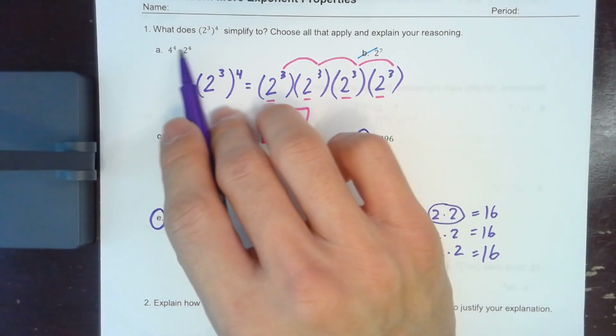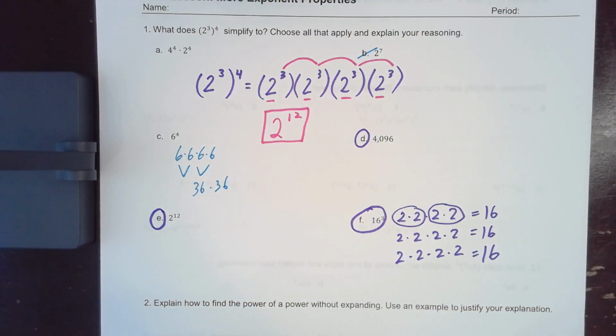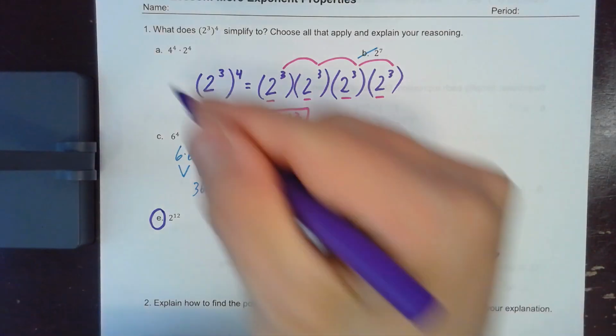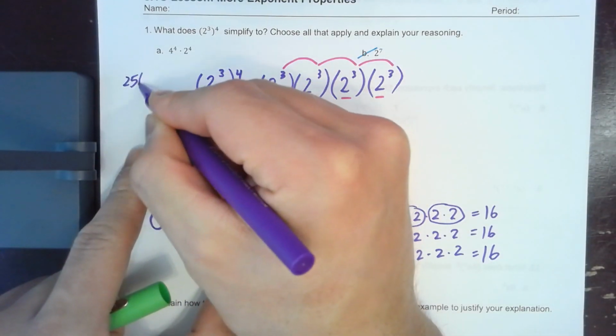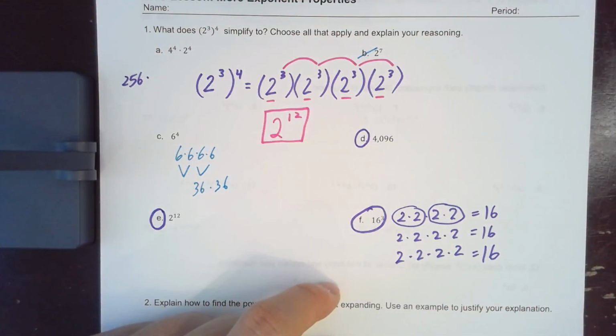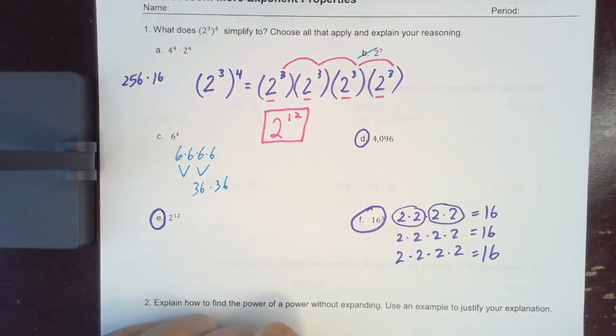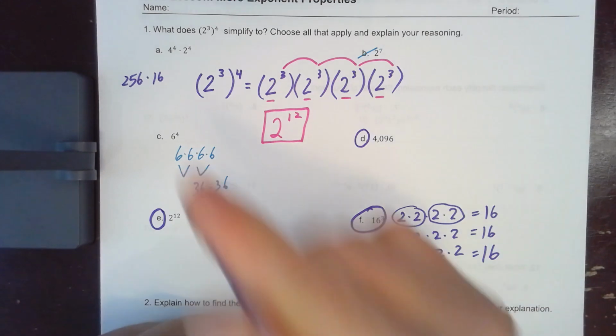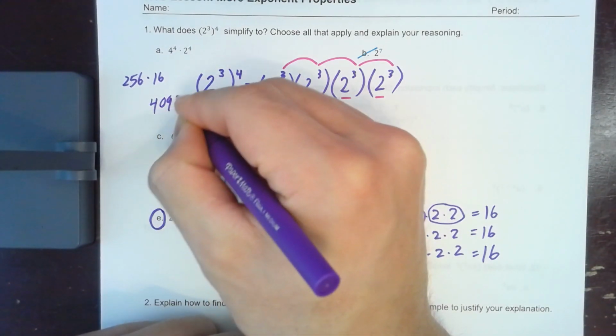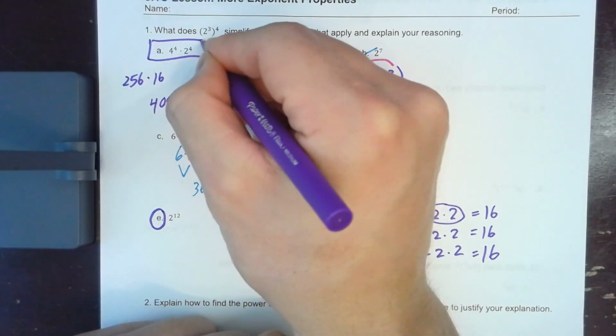Unfortunately, there is no shortcut to this. What you should just do is 4 to the 4th power, which is 256, and then 2 to the 4th power, which is 16, and just multiply them. And you end up with 4,096. Okay, so yeah, that works.